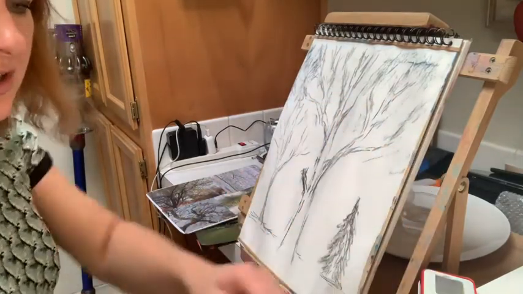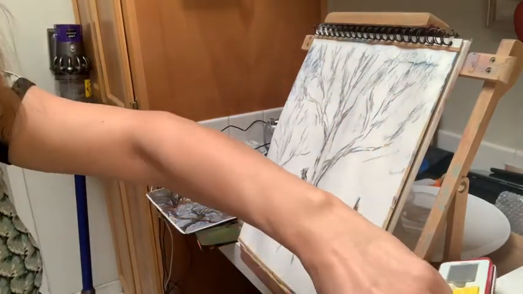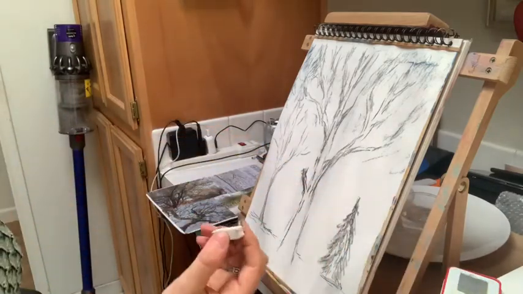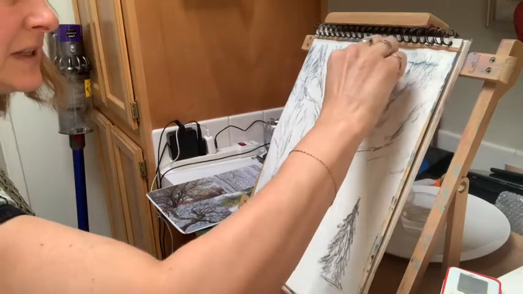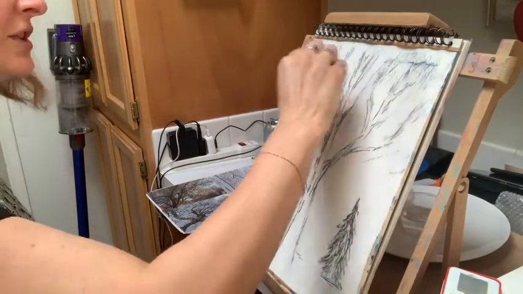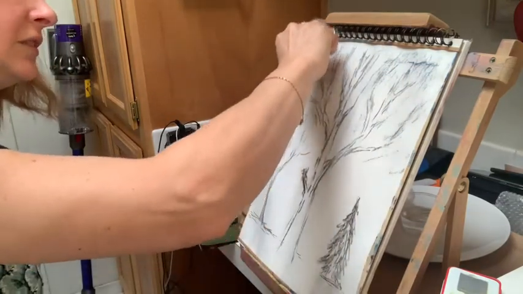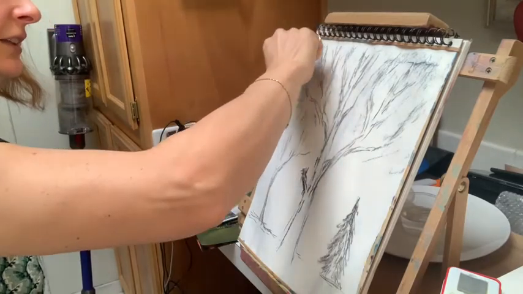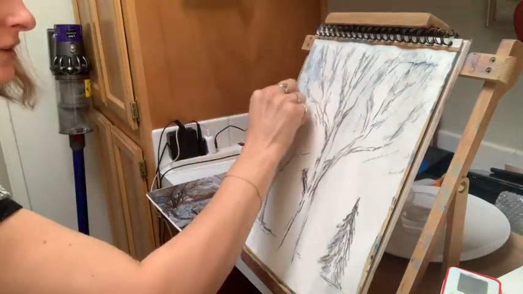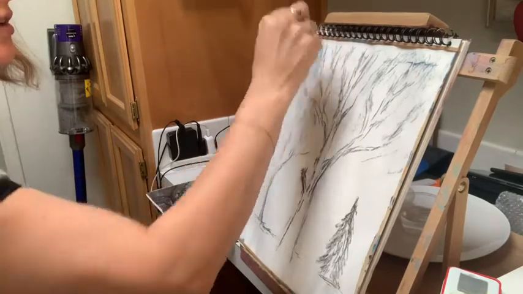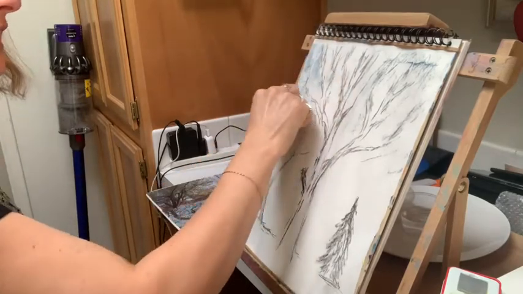And then I use a little bit of white just to mix that together. With pastel you just use another color over the first, and then it creates an interesting shade, which you either like, or it might be created by accident.